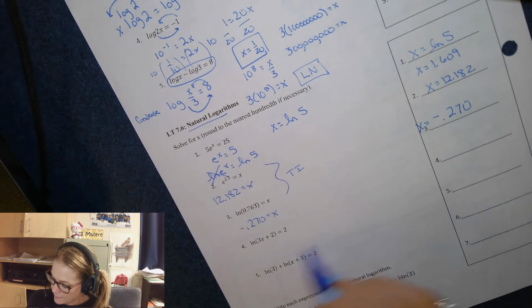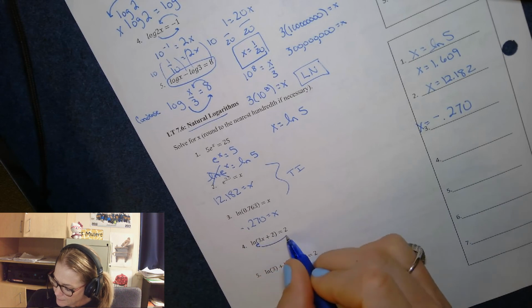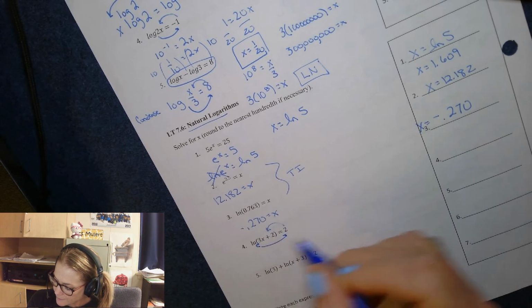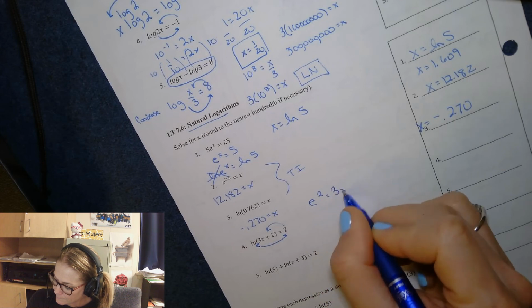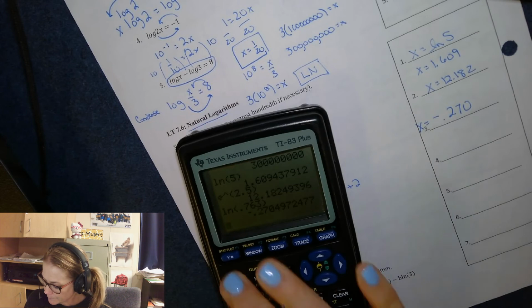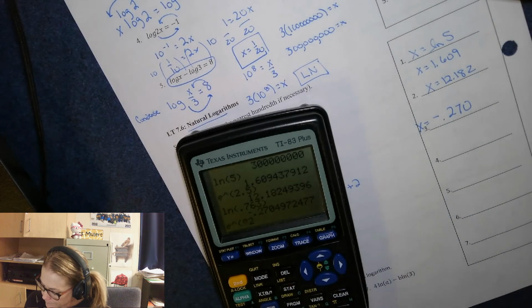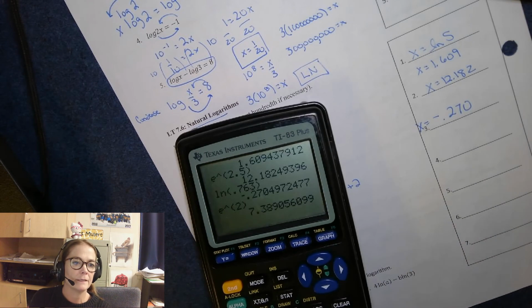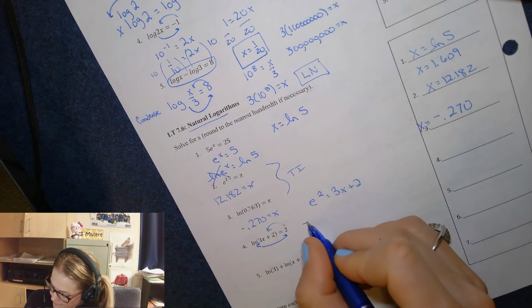Okay, so this one, circle around. Base here is e. E squared is equal to all of this. E squared is just a number. It's just a number, so it's going to behave algebraically as just a number. All right, so I'm going to take e squared.